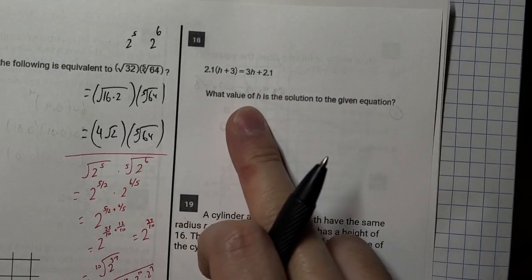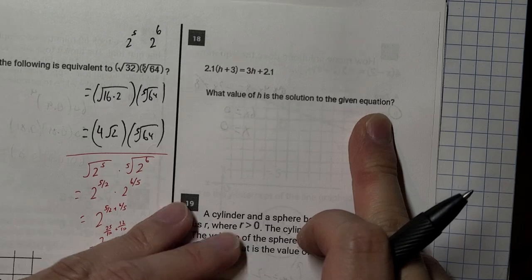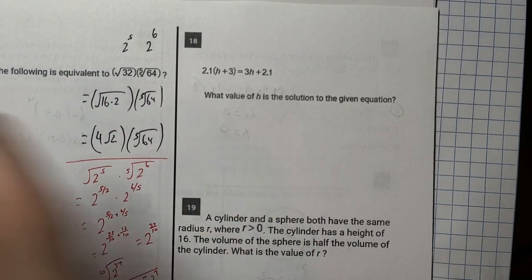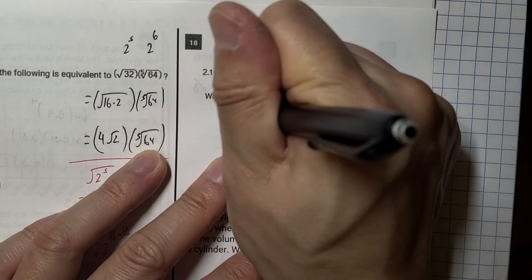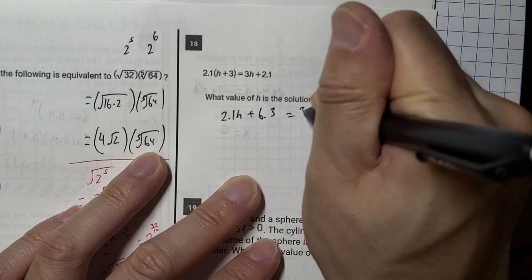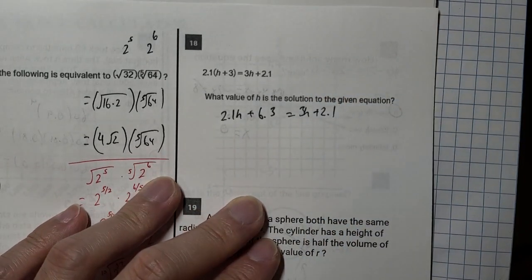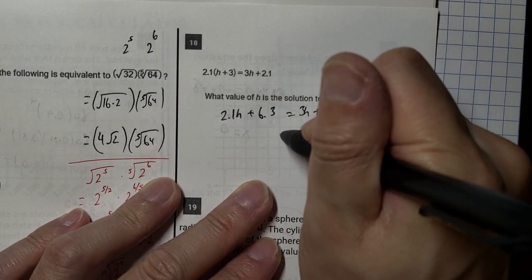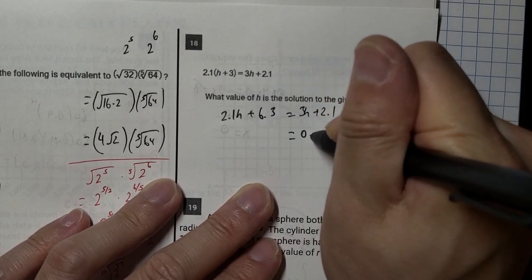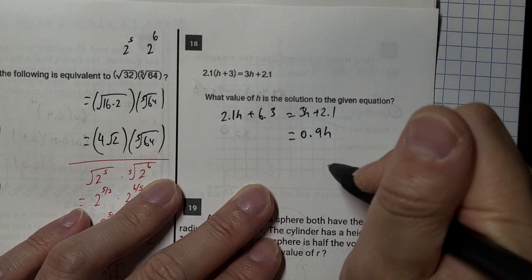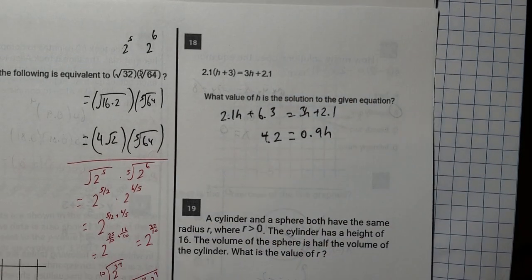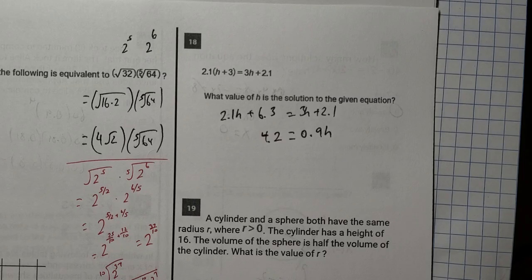This guy, what value of h is the solution to the given equation? Okay, so what if I distribute this 2.1h? I just think to do that immediately. Plus 6.3 is 3h plus 2.1. Okay, subtract or isolate the h so that I would get 0.9h here, and that would be 4.2. That right?